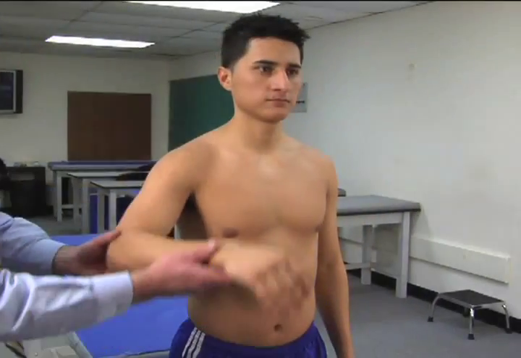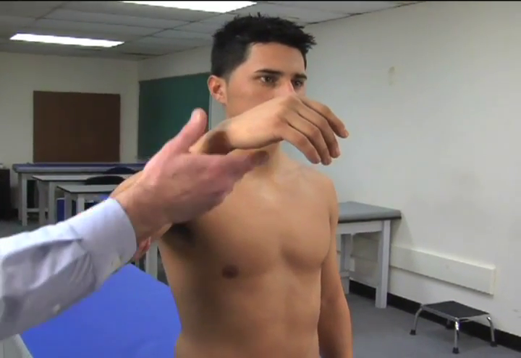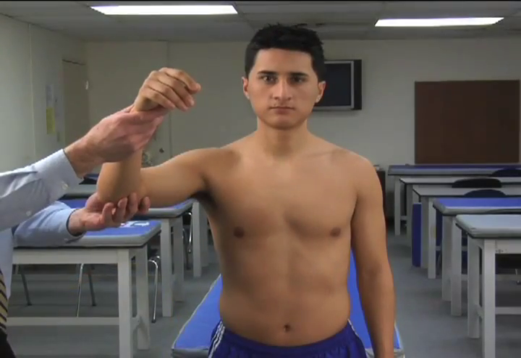Next is the Hornblower Sign, testing for tear of the infraspinatus. Patients raise their hands to their mouth and lift their elbow as if blowing a horn. If the infraspinatus is torn, the arm on that side will drop into internal rotation. The infraspinatus can also be tested by seeing if patients can hold their arm against the force of gravity, pulling it into internal rotation. If the arm drops into internal rotation, the external rotators are weak.